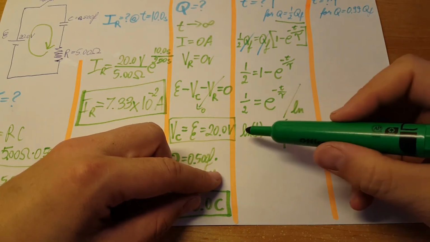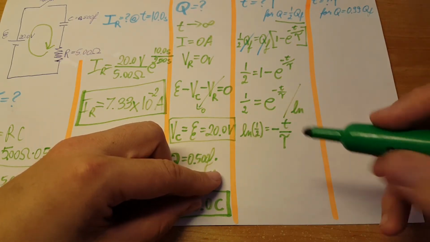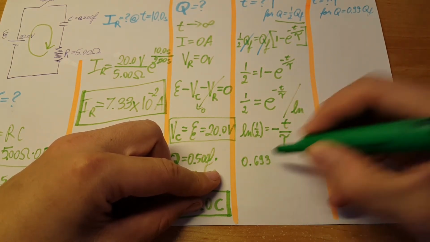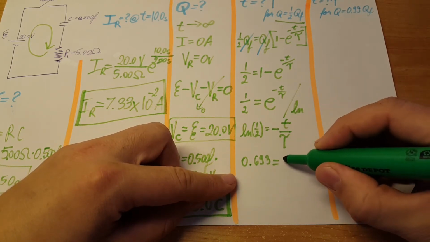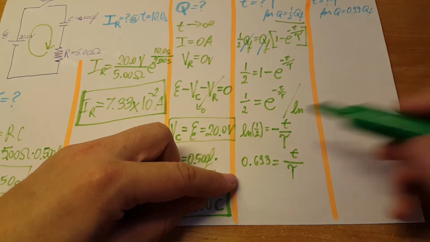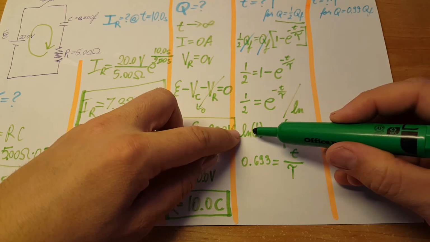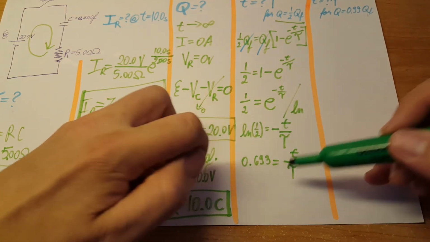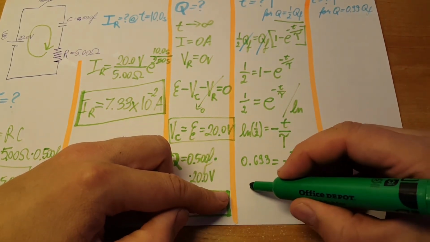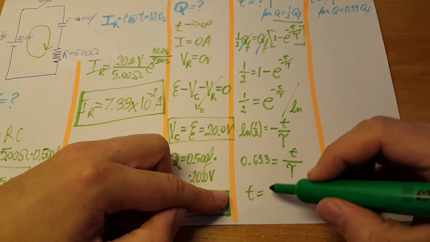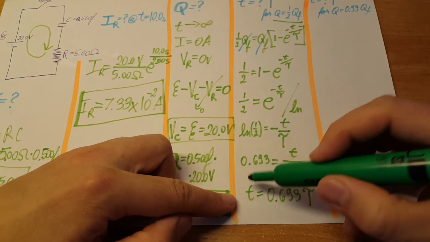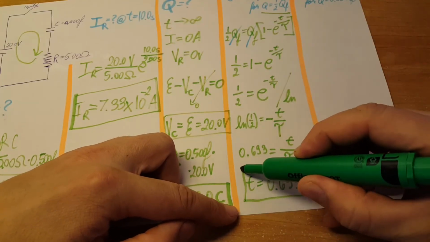This one is just a number. Plug it in the calculator, we're gonna get 0.693 equals t over tau. The negative disappeared because this will be a negative number, so this negative with this negative will just cancel out, and we have nice positive values. Let's solve for t. t equals 0.693 tau. And there's our answer.